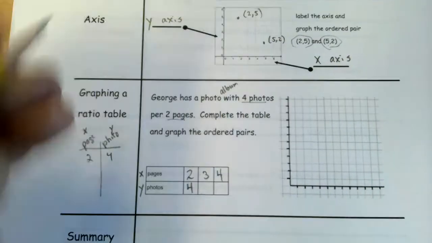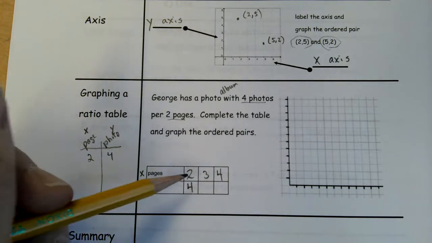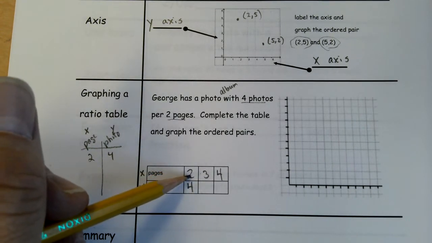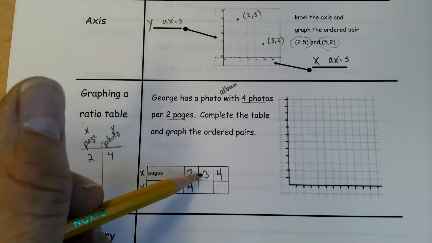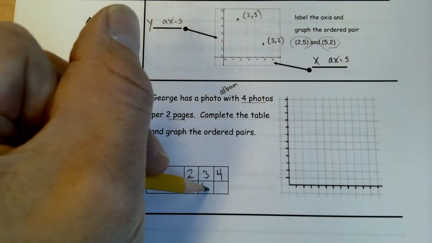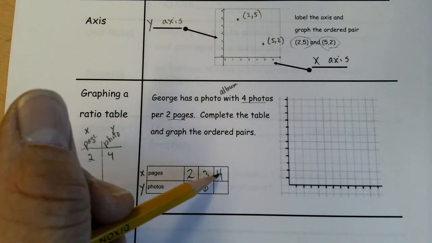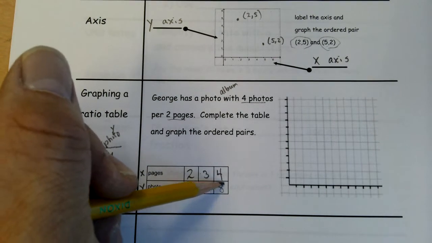We know how many photos he has if he has 2 pages. How many does he have if he has 3 pages? Well, that would be 2 times 2 gets you to 4, so 3 times 2 gets you to 6. And then we're multiplying times 2, so 4 times 2 equals 8.